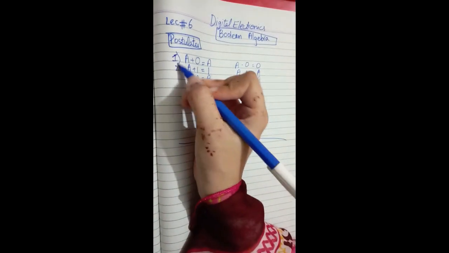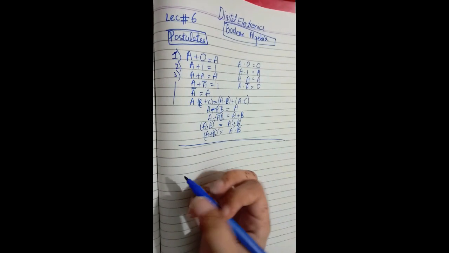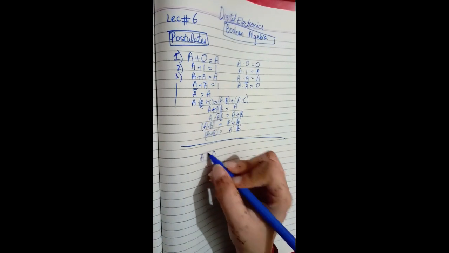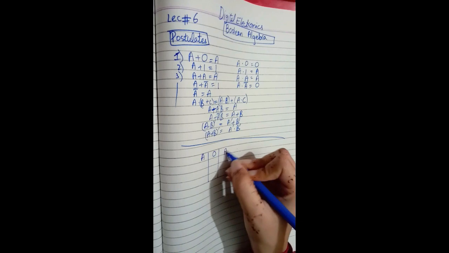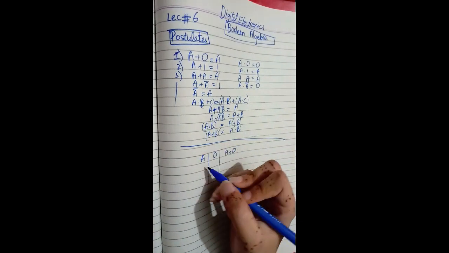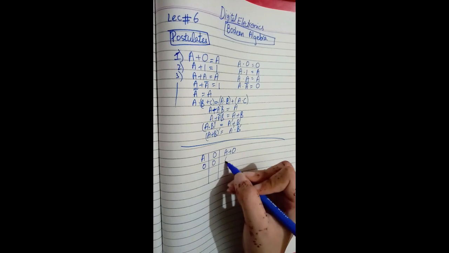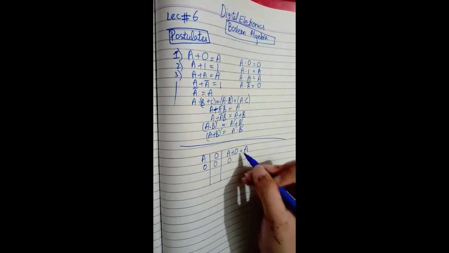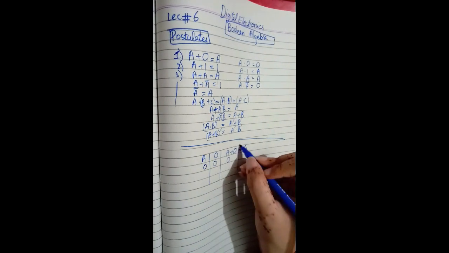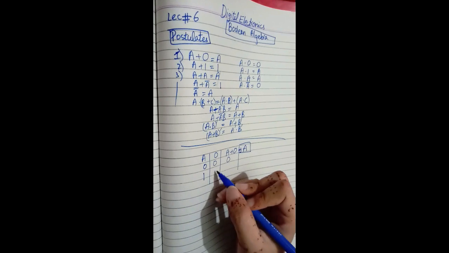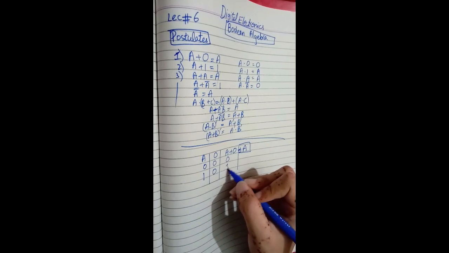It says that when we add A and 0, like A plus 0, we will get the result A. Like 0 plus 0, the answer is 0. Sorry, it's A. Okay, our final result. So if we add 1 plus 0, the answer is 1.